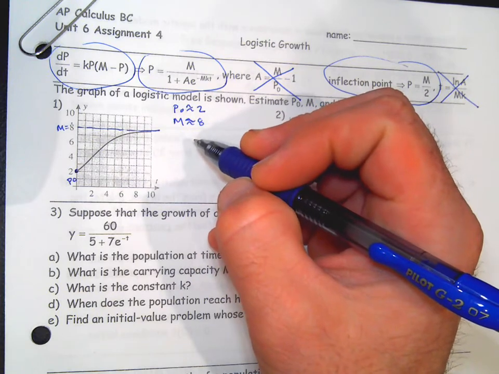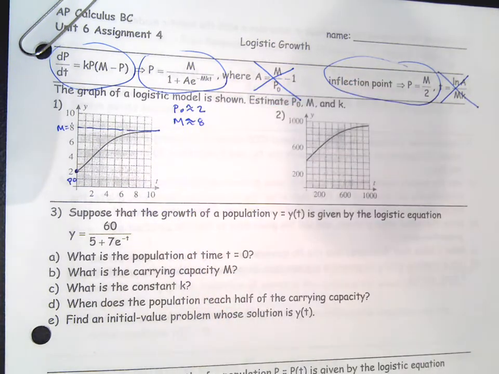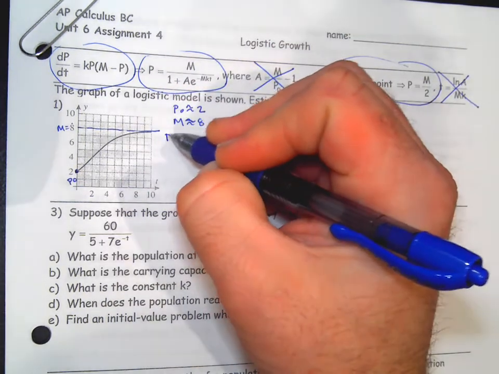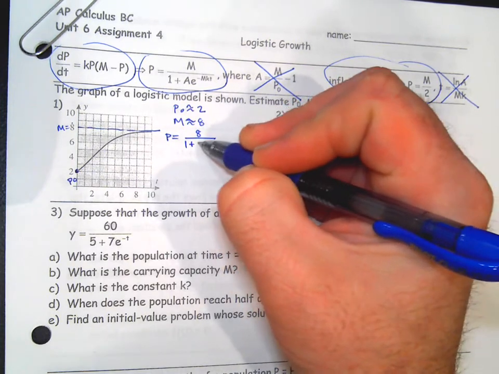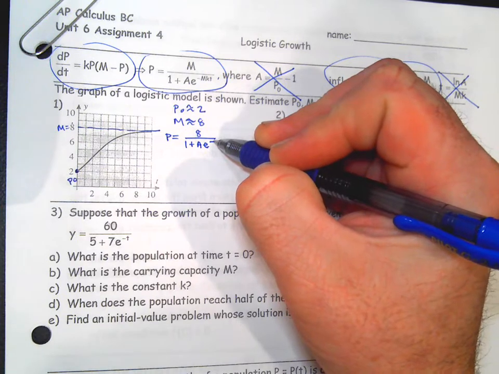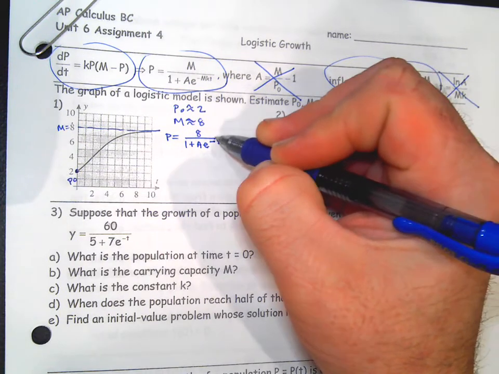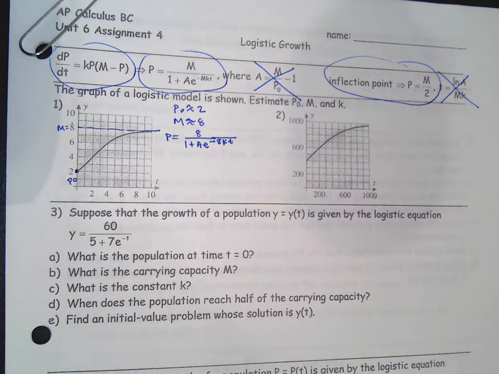The K value, we want to use the formula. So P is going to equal 8 over 1 plus A e to the negative 8 k t, right? We're trying to find the k value.